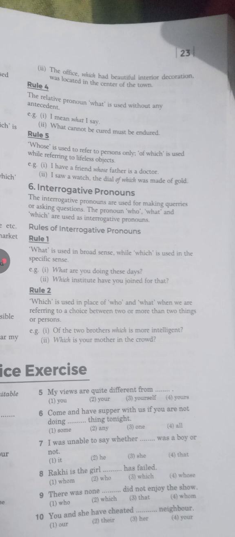Rule 5, whose refers to persons only, of which is used while referring to lifeless objects. I have a friend whose father is a doctor. I saw a watch, the dial of which was made of gold. Interrogative pronouns. The interrogative pronouns are used for making queries, asking questions. The pronouns who, what, and which are used as interrogative pronouns.